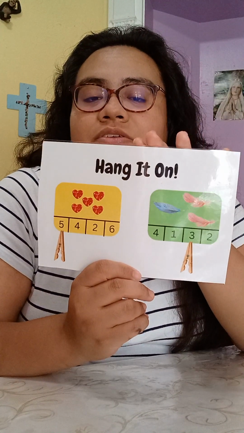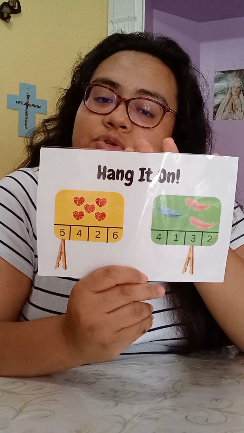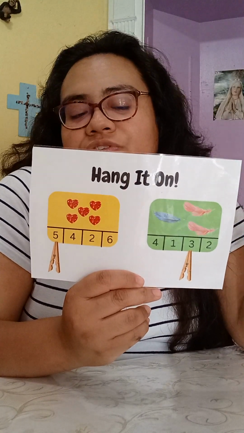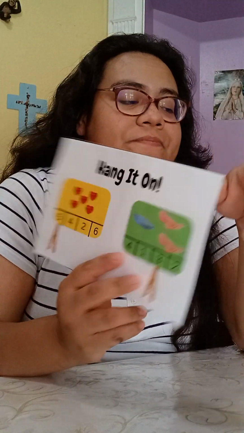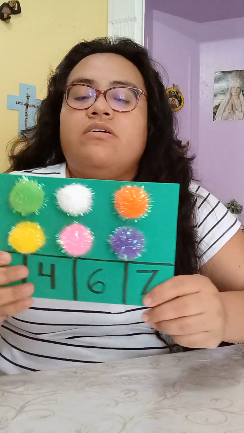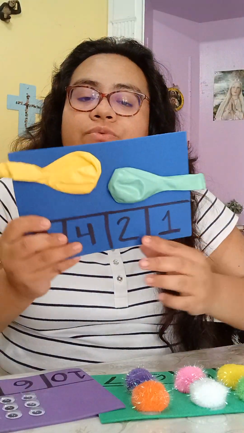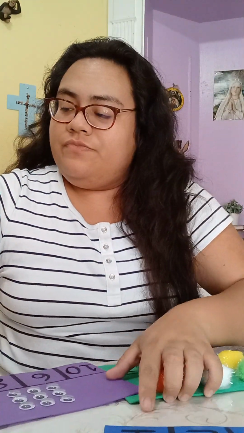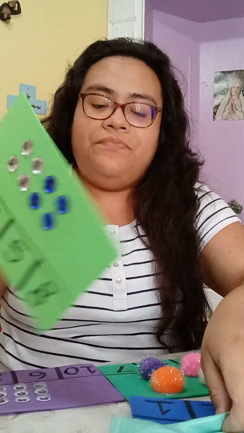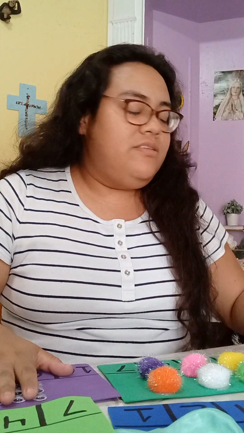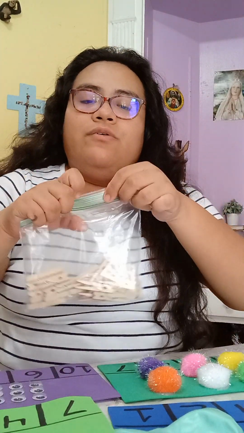And here, this can be used as a reminder if students need it, just as a refresher to remember what they need to do for this activity. And so here are a couple of those foam sheets that I made. I got pom-poms, googly eyes, balloons, and jewels. And so we would need this, and here they are, the clothespins.